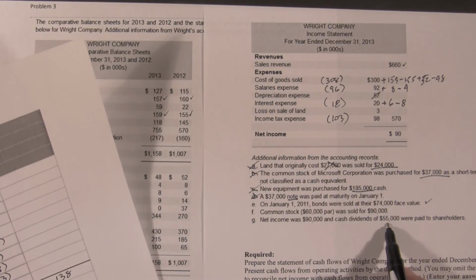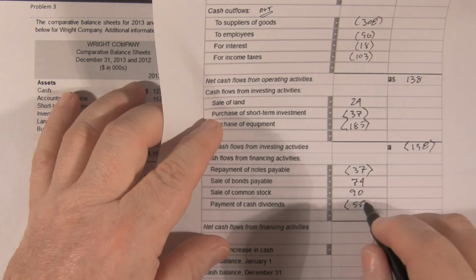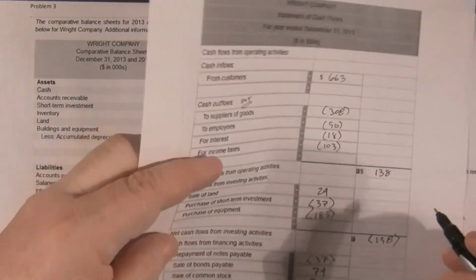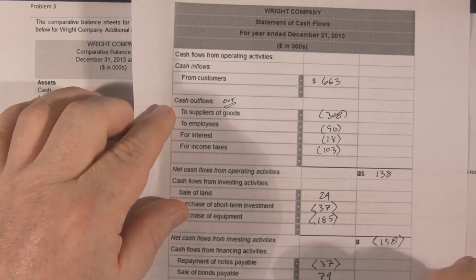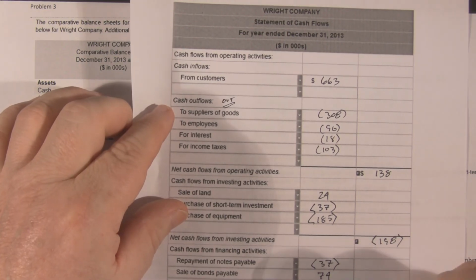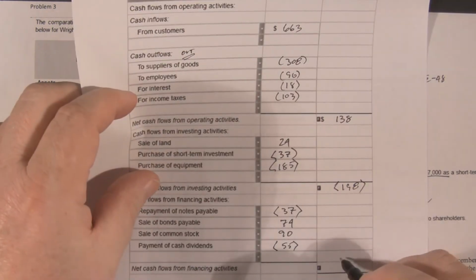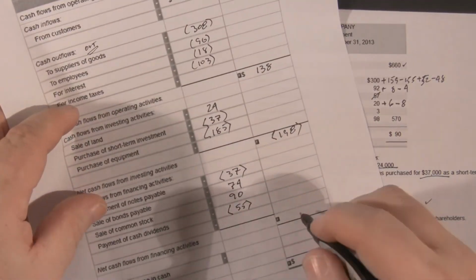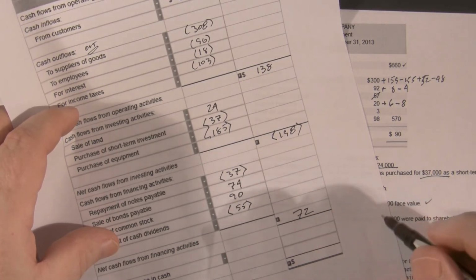And we paid cash dividends because they told us that. 55. That's cash out, 55. So 37, 55. Net that all out. 164, 165, 72. Cash from financing activities.